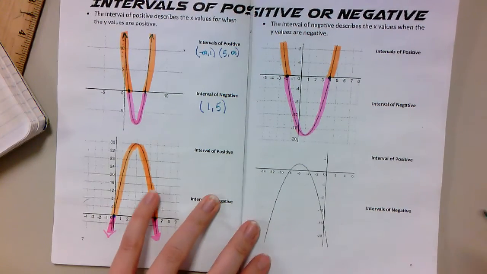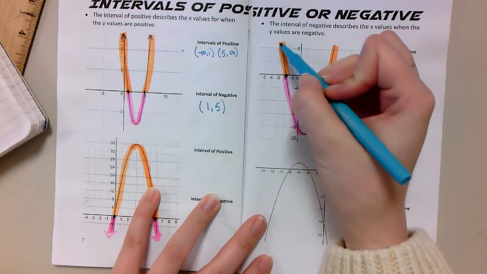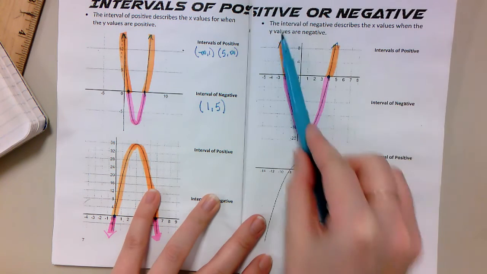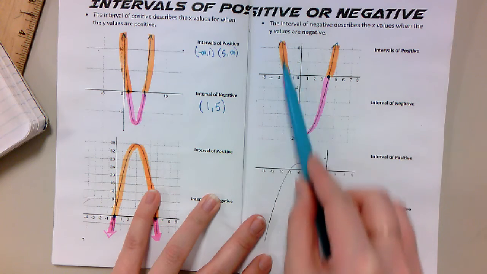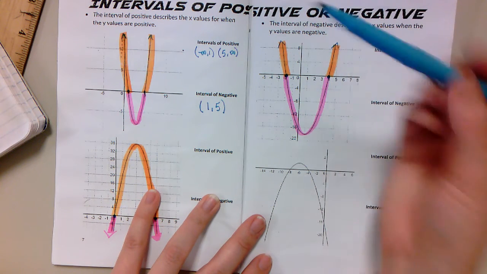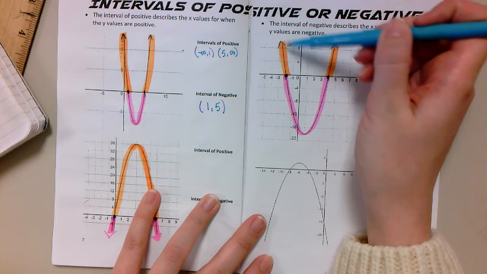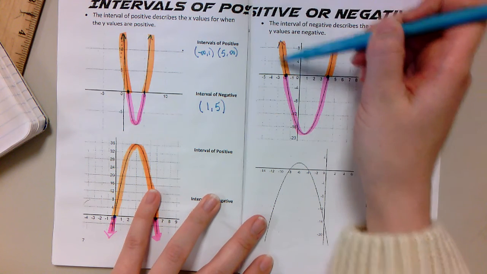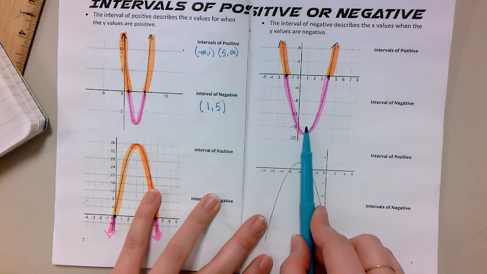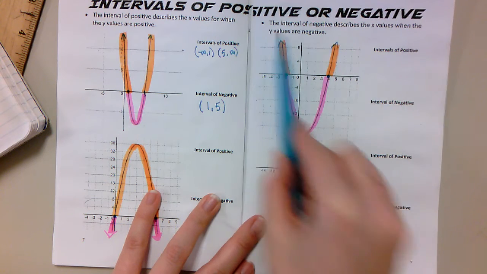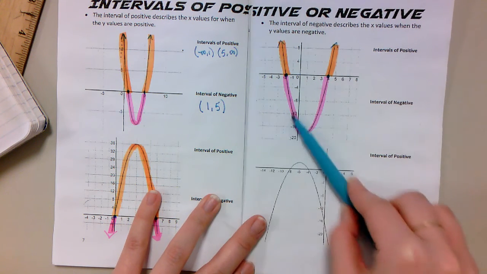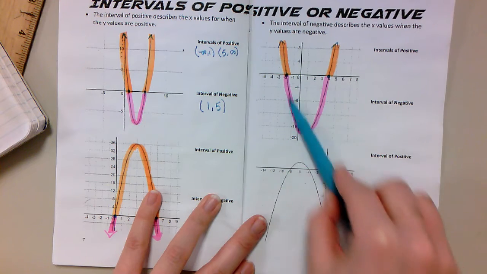So the intervals of positive would be from negative infinity to negative 2, and from 4 to positive infinity. Remember, when you're looking at that end of your graph, if it's moving to the left forever and ever, from the center, as you can see clearly, it's going to the left. It's also moving up. We're not talking about the y-axis movement.